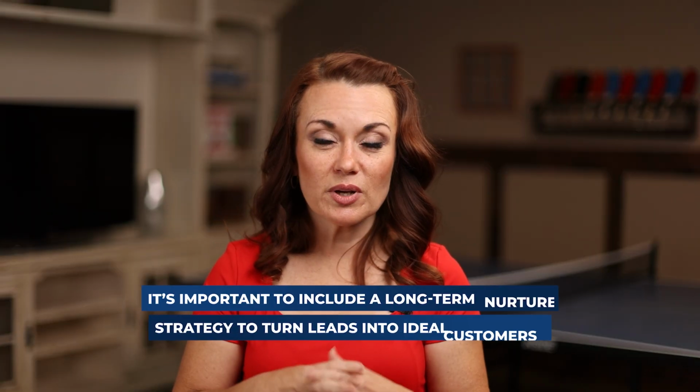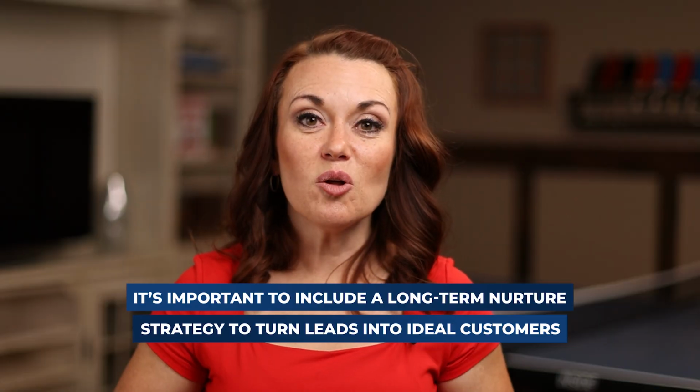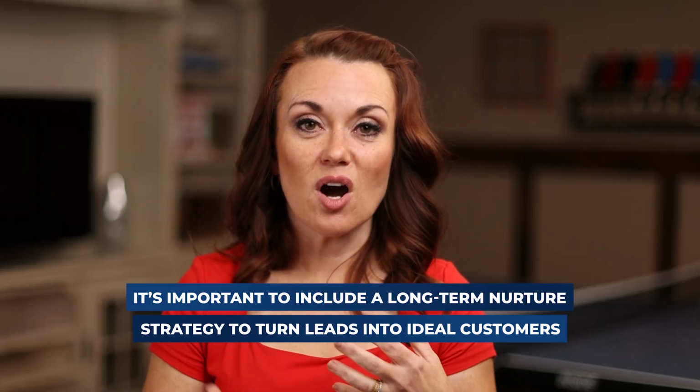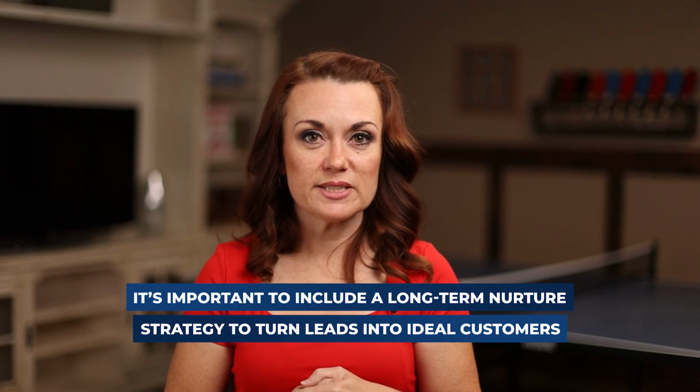Inside of not a right fit, I want you to remember that just because they're not a right fit right now doesn't mean that they will never be a right fit. So it's important to include things like a long-term nurture strategy that helps create the opportunity for that lead to become your ideal customer.